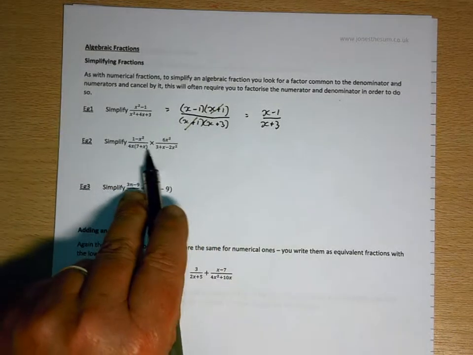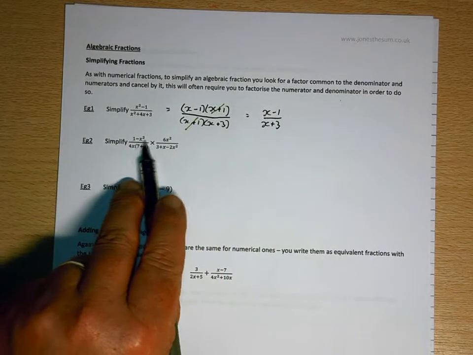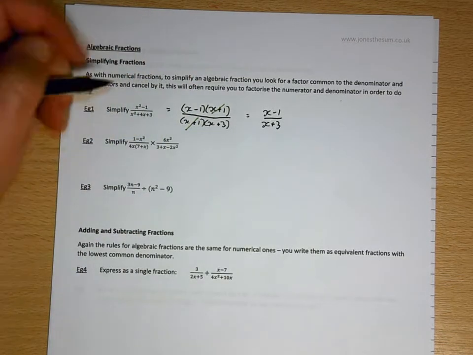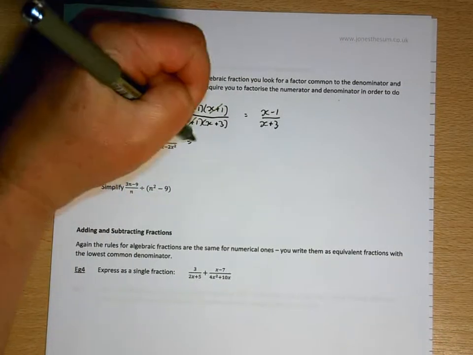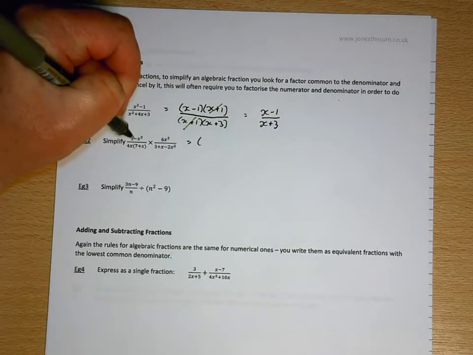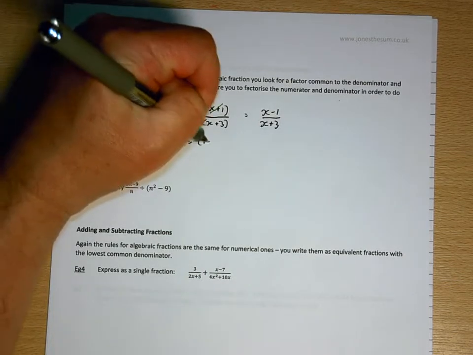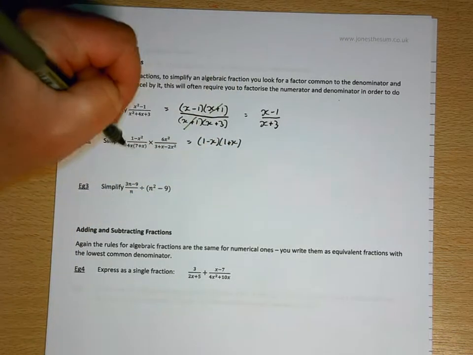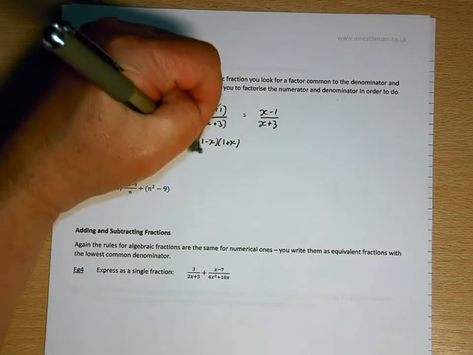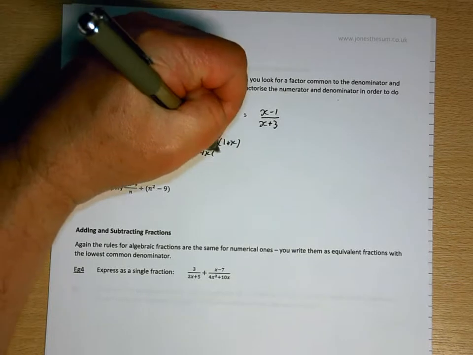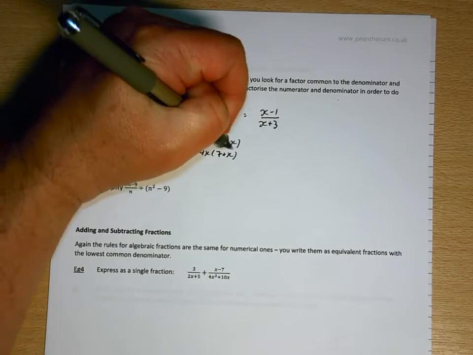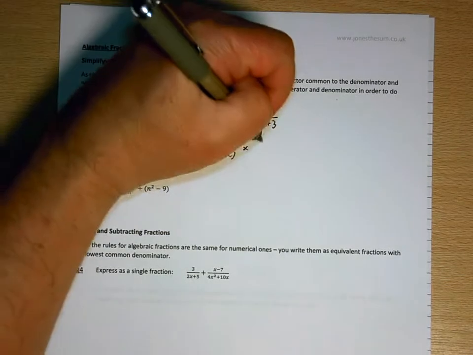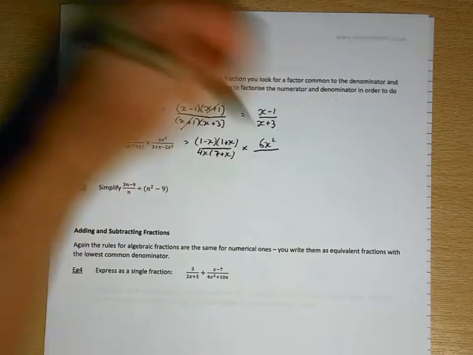With this second one, I've got another difference of two squares there. So that is going to become 1 minus x, 1 plus x. And the denominator has already been factorized. And we're multiplying that by 6x squared.